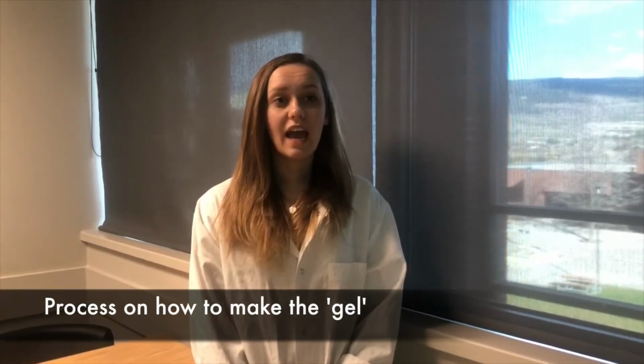Sorry, but did you even tell us how to make it? It's made by combining agarose and TAE buffer into a flask and heating it until the agarose has dissolved. SYBR is then added during cooling to allow the visualization of the DNA fragments under UV light.